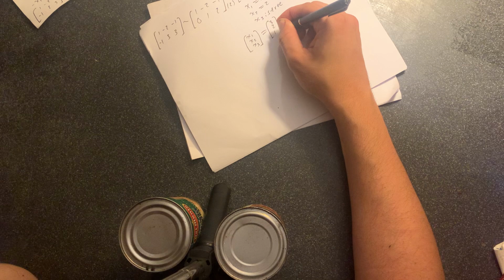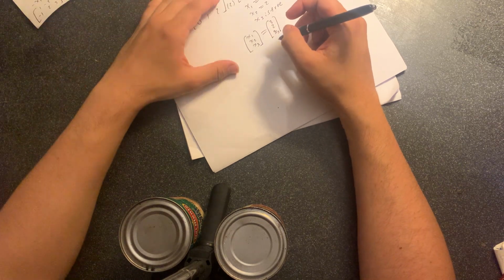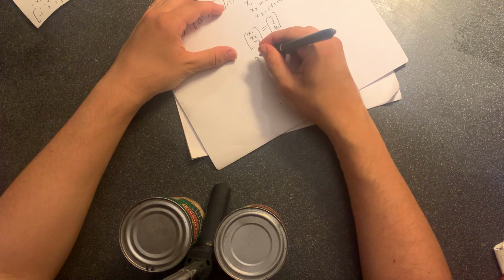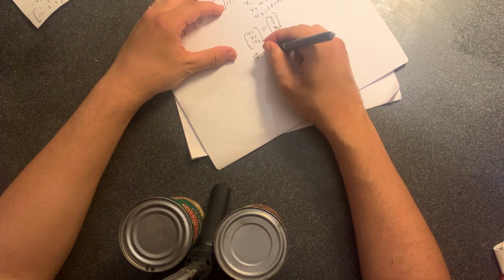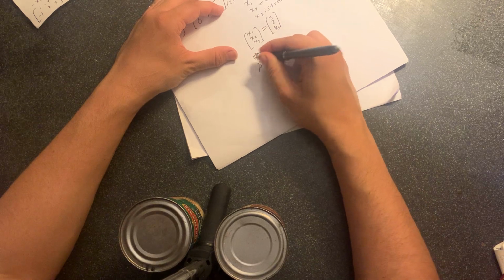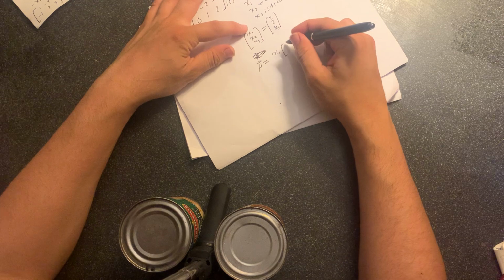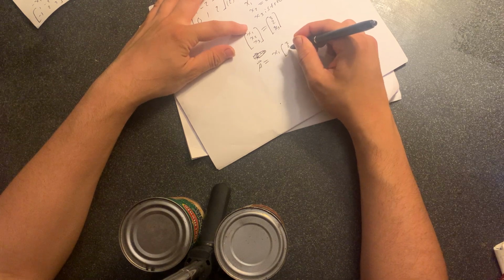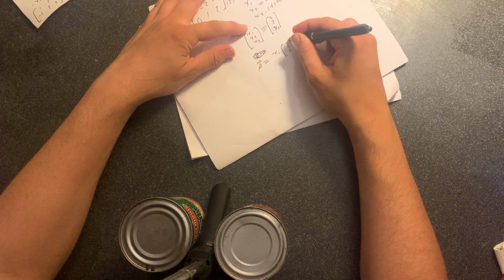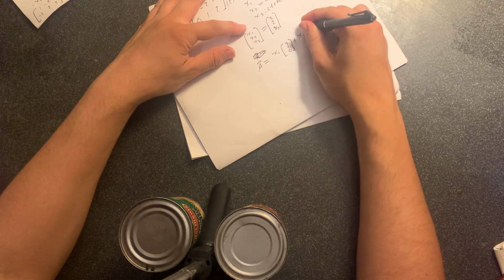I can't possibly remember. I just remember when we have it, we don't include it. So the vector x should be equal to, or we do the vector a is equal to x1 times 3, 2, 0 plus x2.